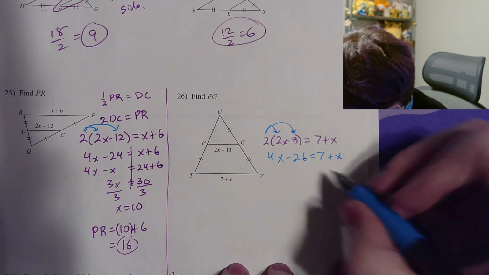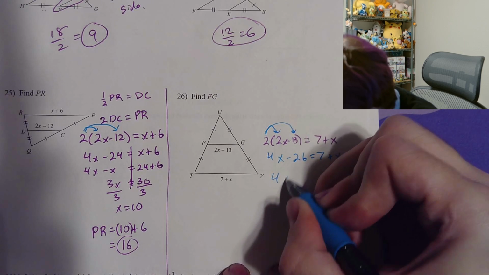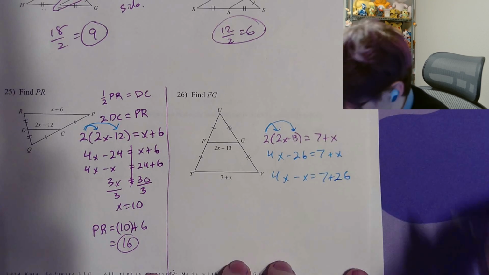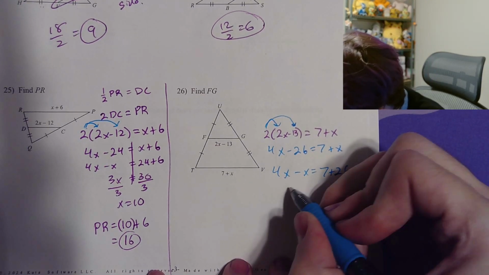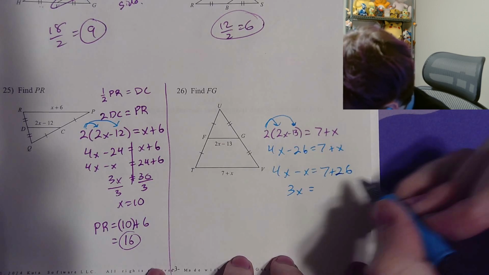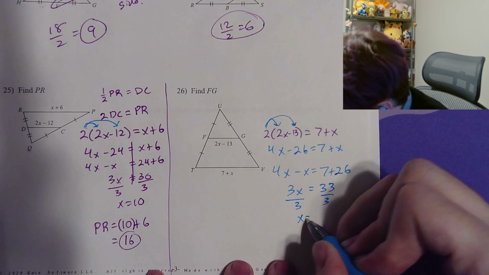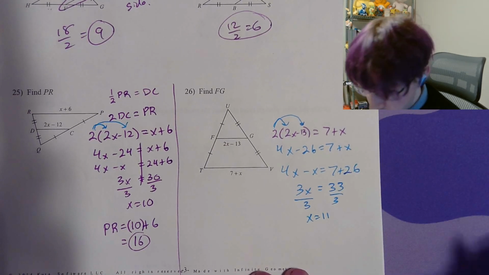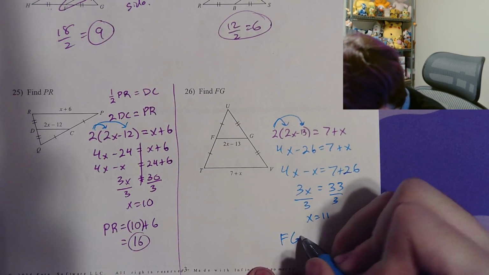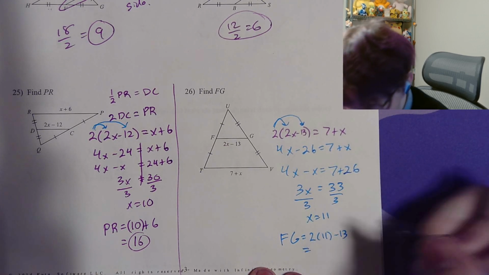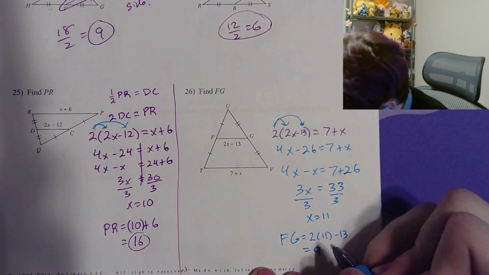We're going to go ahead and do that switcheroo again. 4x minus x is equal to 7 plus 26. 4x minus x is 3x. 7 plus 26 is 33. Divide both sides by 3, and you get x is equal to 11. You're finding FG. FG is equal to 2 times 11 minus 13. 22 minus 13 is 9.